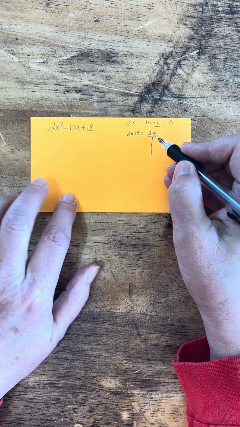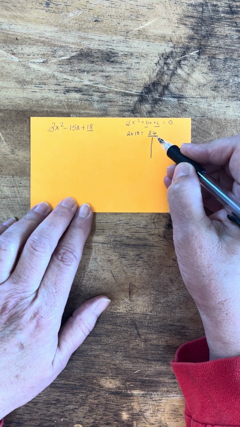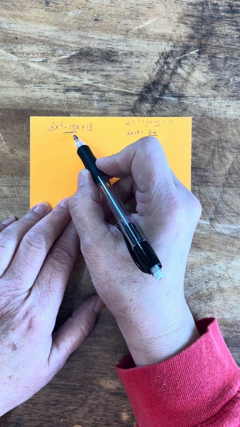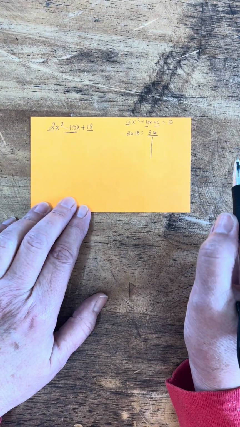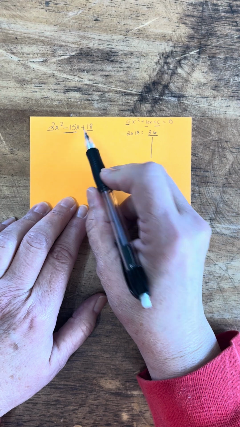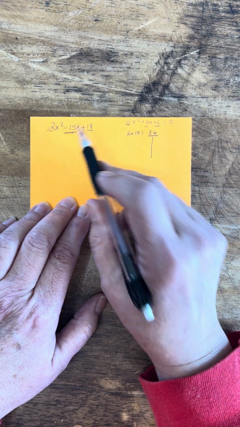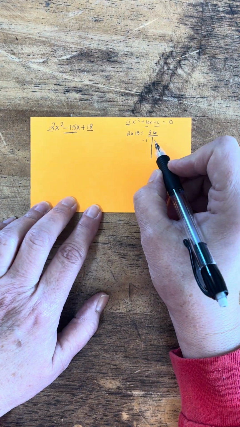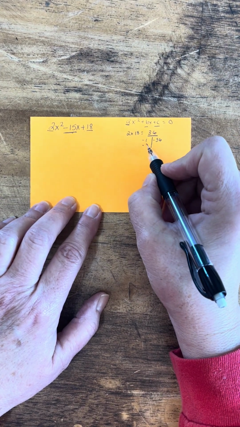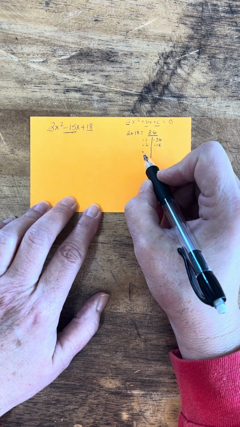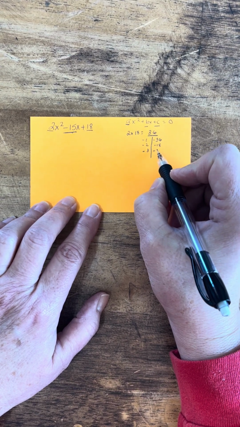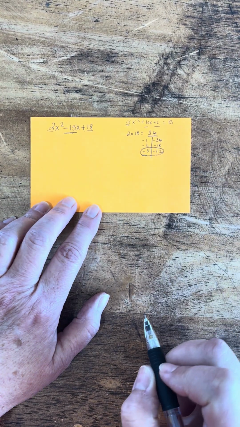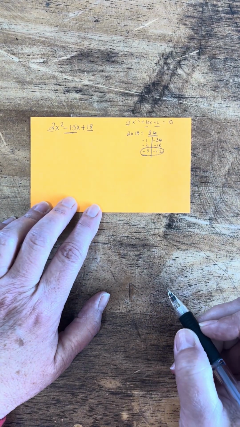Now we're going to write the factors of 36 down, and we are looking for a pair that will add up or will combine to give us negative 15. Now since this is positive, the only way to get a negative number by adding them is going to be if both of these are negative. So we could have negative 1, negative 36, negative 2, negative 18, negative 3, negative 12. And right here, we don't have to go any further because there's the one we want, negative 3, negative 12.